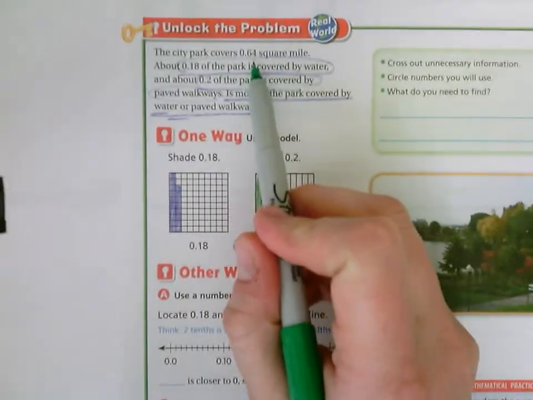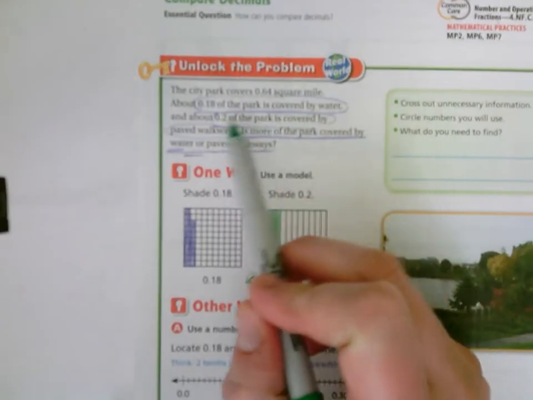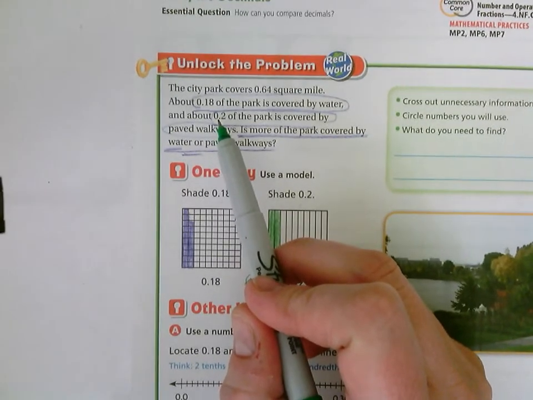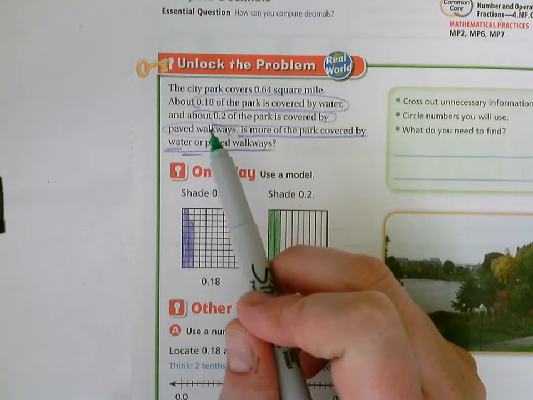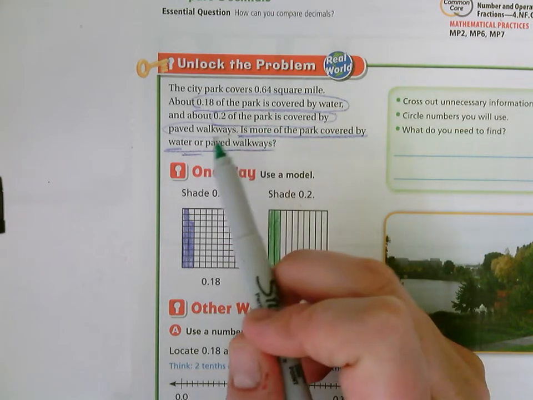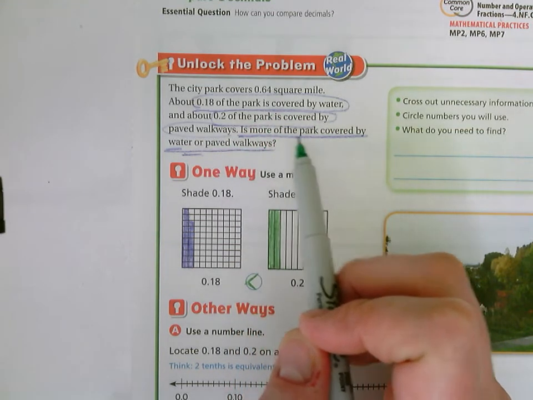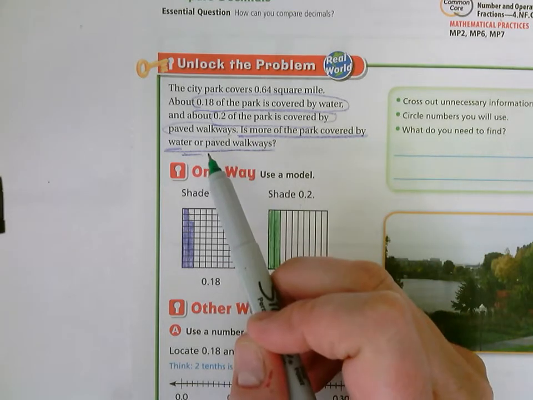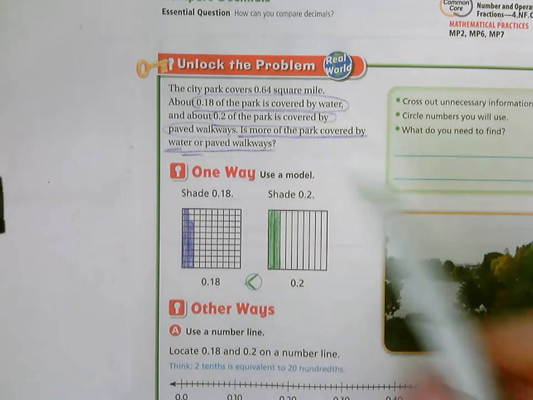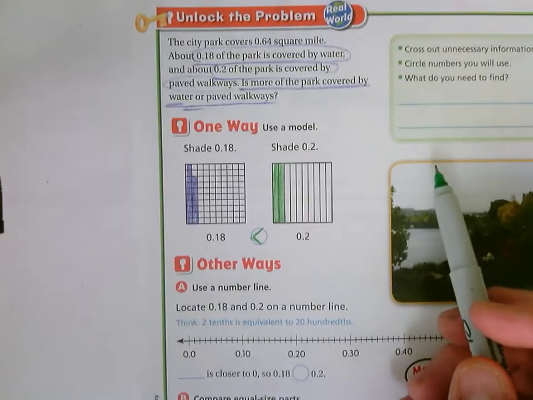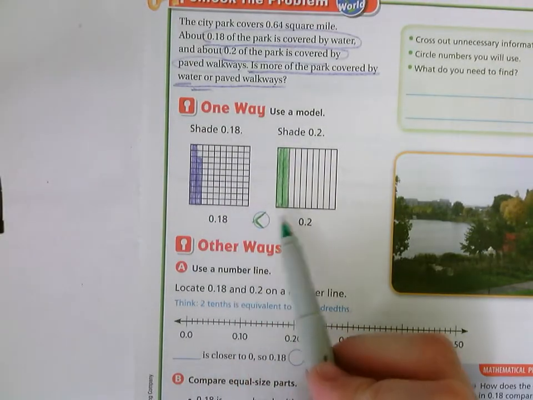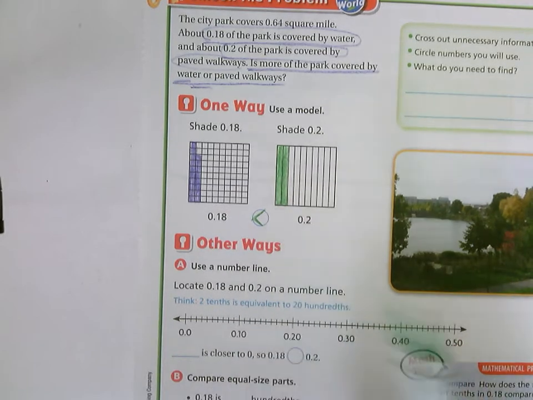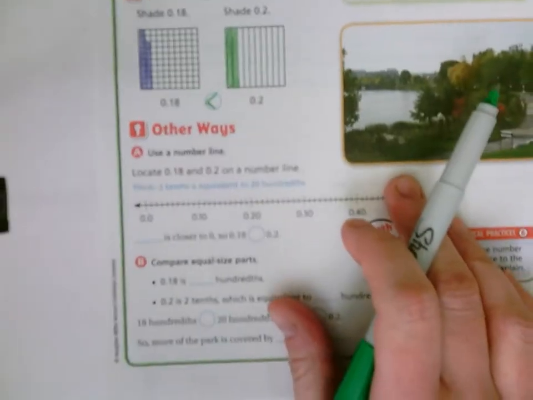The city park covers 6,400 square miles. About 1,800 of the park is covered by water. About 2/10 of the park is covered by paved walkways. Is more of the park covered by water or paved walkways? In the first strategy, we made a model, colored in 18 hundredths and 2/10, and compared them visually. Let's look at our next strategy. We're going to use a number line.